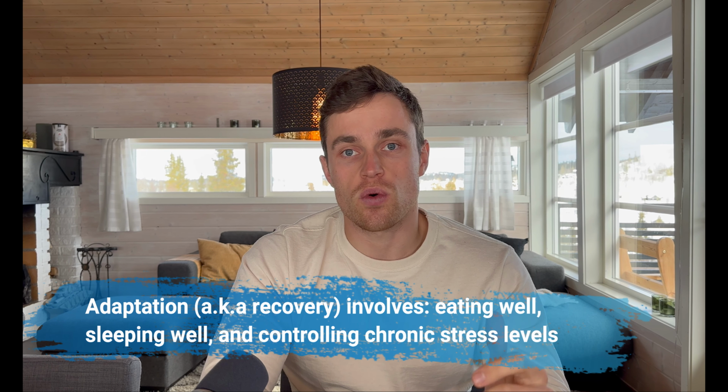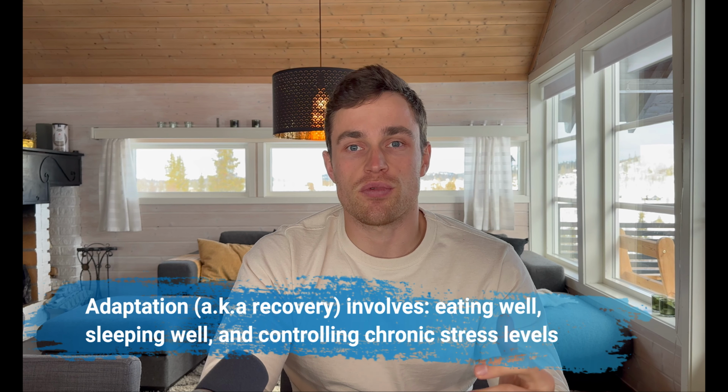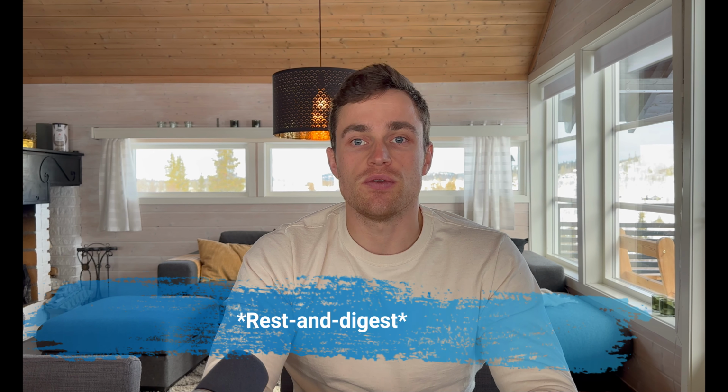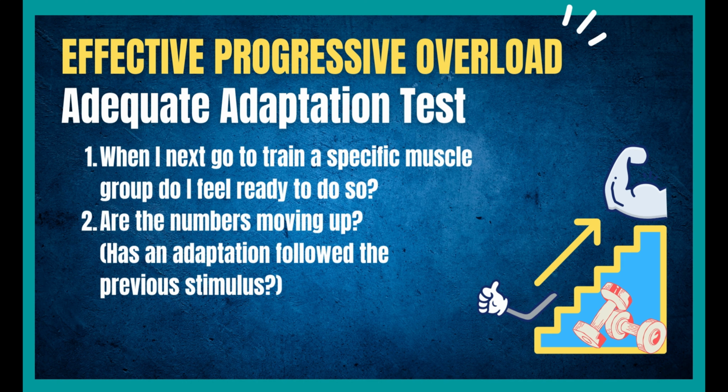You also need to get good quality and good quantity of sleep, and you need to not be overly stressed, as high degrees of stress can prevent us from entering that rest or digest mode where repair and growth occur. Now, whether or not your own routine for adaptation is working can be assessed by asking yourself the following 2 questions. 1. When I return to the gym to train that specific muscle group, do I feel good and ready to go? If not, it's probably worth waiting a little longer. 2. Are the numbers, either weight, sets, or reps, moving in the right direction? If the answer to this is no, despite repeatedly hitting your muscles with an adequately intense stimulus to provoke change, then it is your adaptation that you need to focus on.